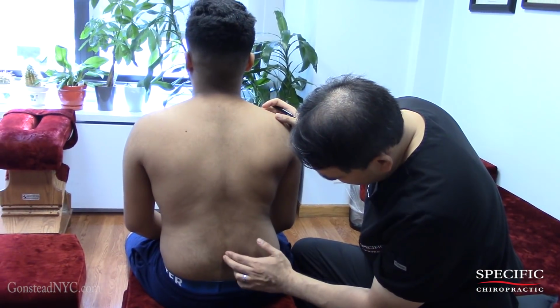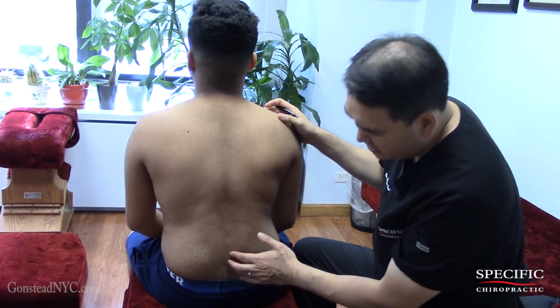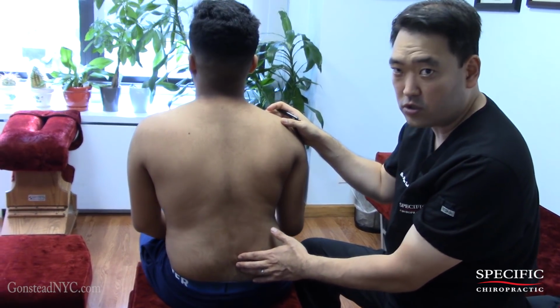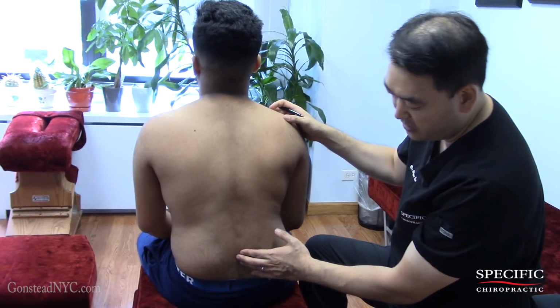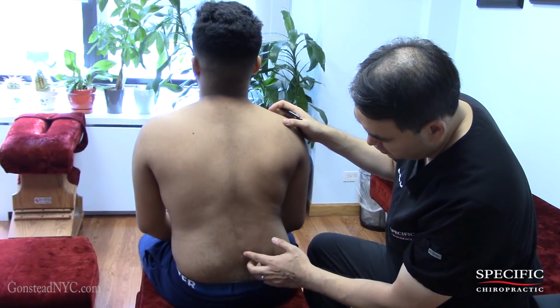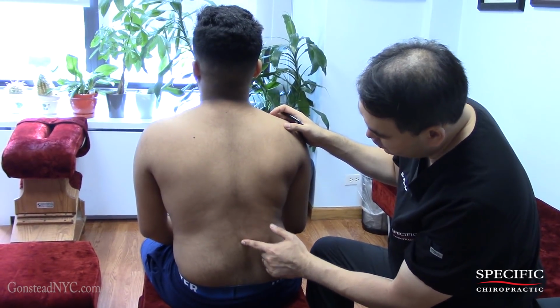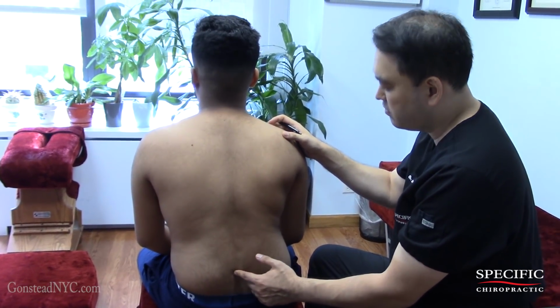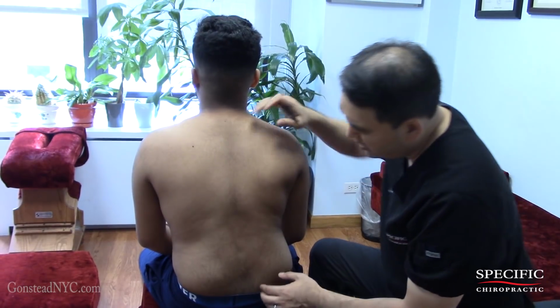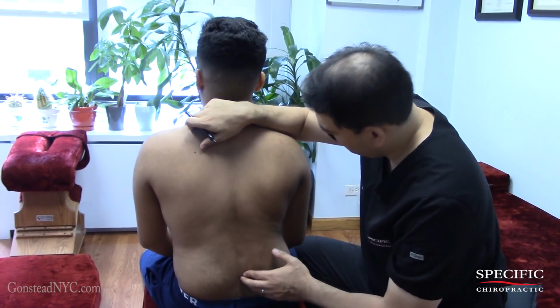We're feeling for, is there any swelling? Even though this is about 6 to 7 months old, the swelling starts to become chronic and decrease a bit, but it's still present. I want to feel it nice and smooth over here, but it's boggy over here. So next component, let's test it.